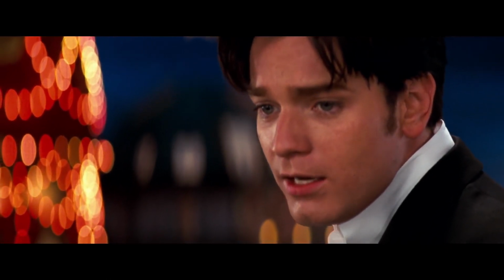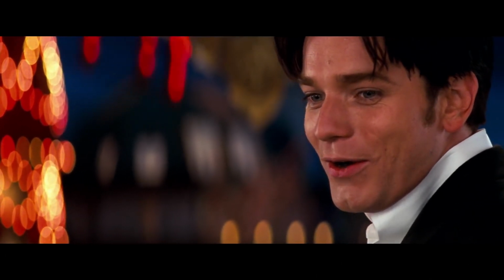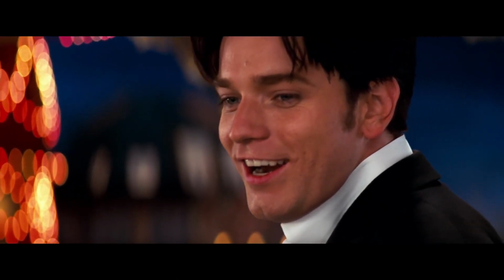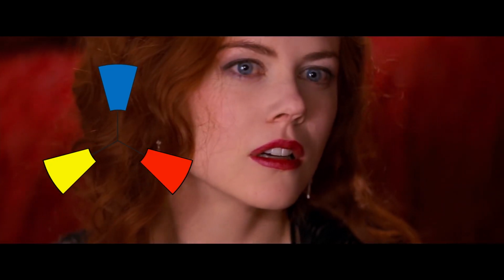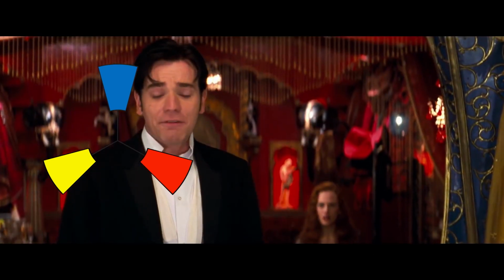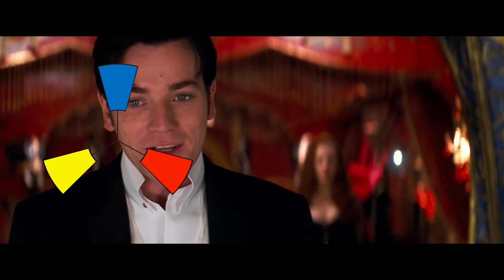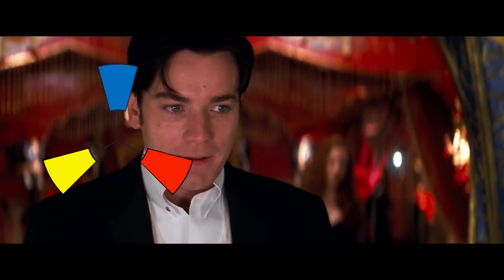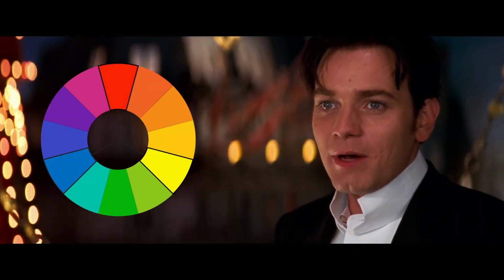The next movie to look at is Moulin Rouge, specifically my favorite scene of the movie, and if you look, these main colors used are red, blue, and yellow. Red, blue, and yellow are the primary colors, meaning that no other colors can be mixed together to make these. And different combinations of red, blue, and yellow, or red with blue, blue with yellow, yellow with red, will make the other colors on the color wheel.